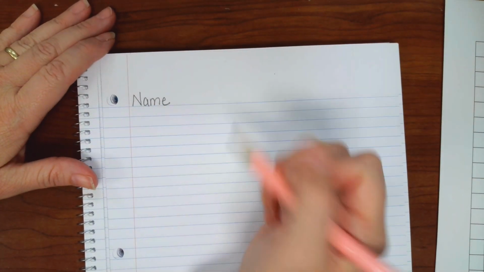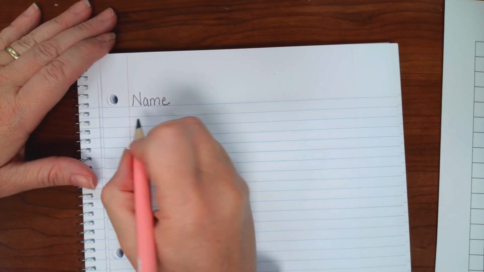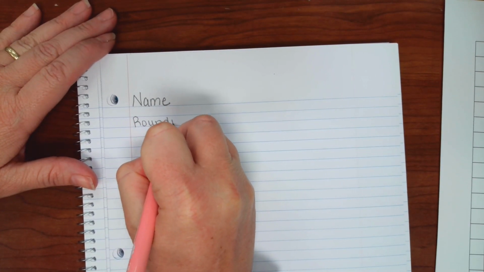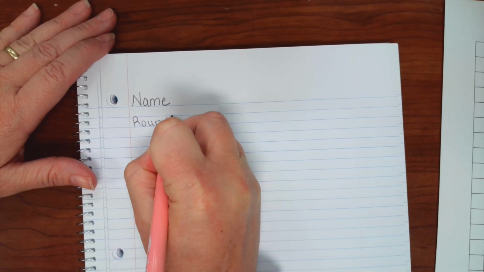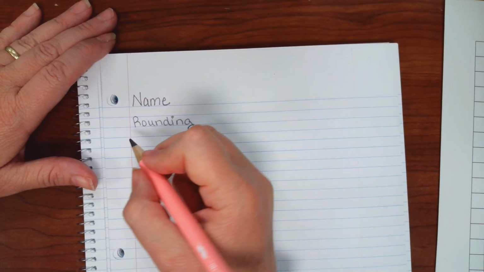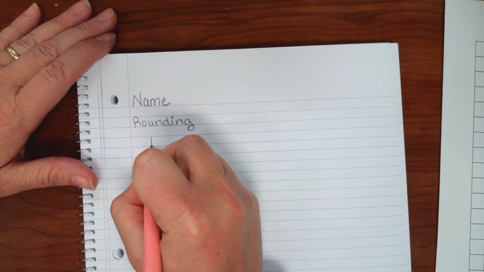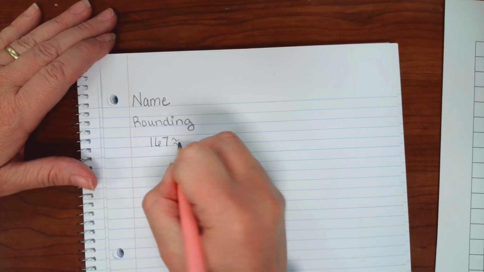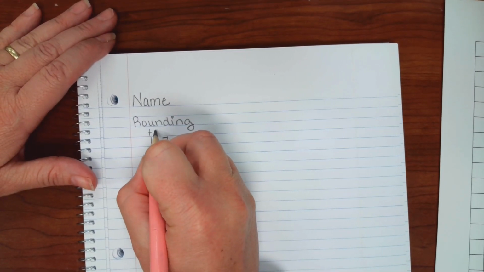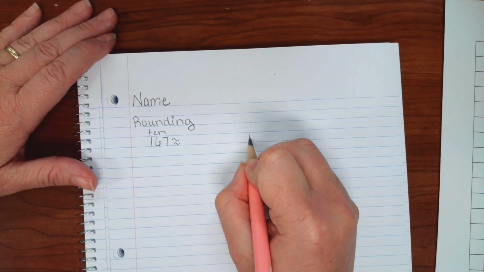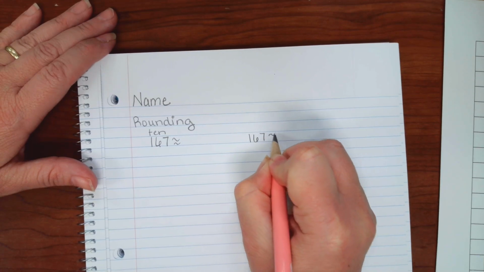Alright, ladies and gentlemen, we're going to do some review. Make sure you put your name at the top of this paper, and then we're going to do rounding. We're going to do, what does 167 round to if we're rounding it to the nearest 10? And then I want you to round 167 to the nearest 100.